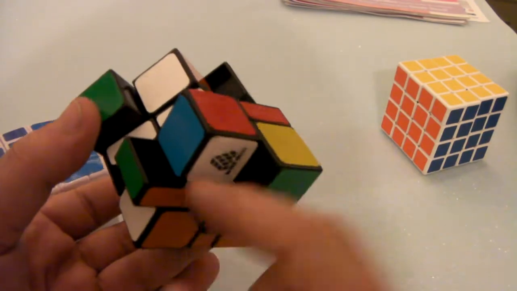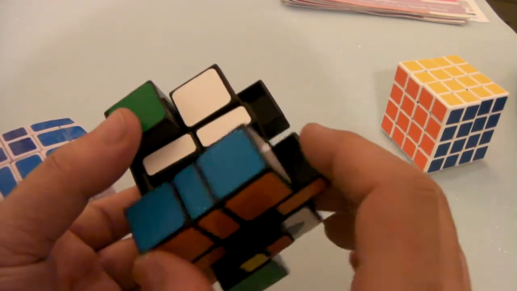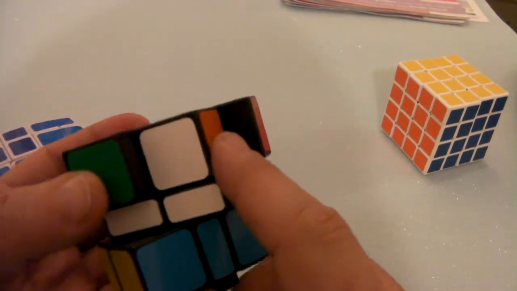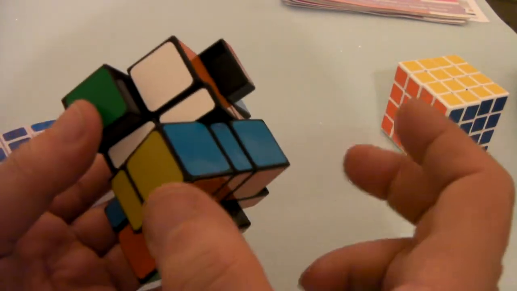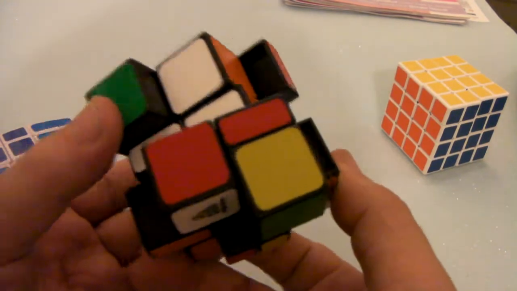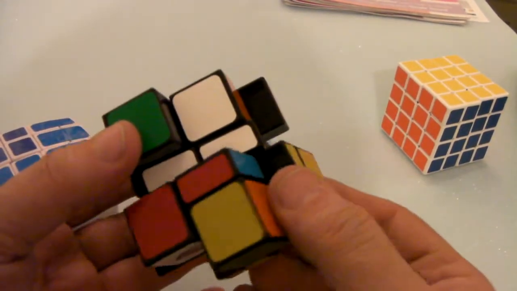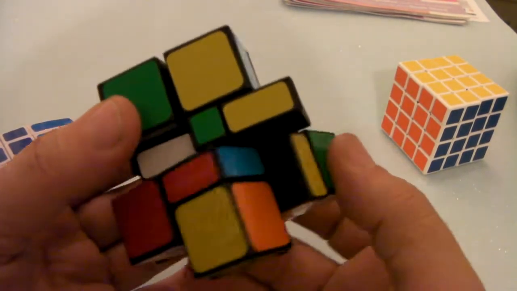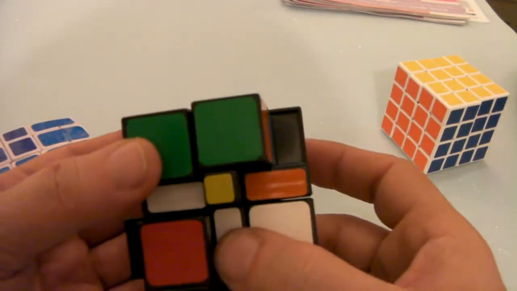I have my white there, my blue and orange there. Now I'm dropping my white and orange down. So of course I don't want to mix them with those. I want to put it in one of these two locations. To do that, take it out of the way, drop it down, bring that in this place and push it up.